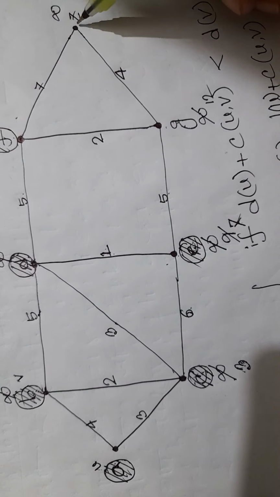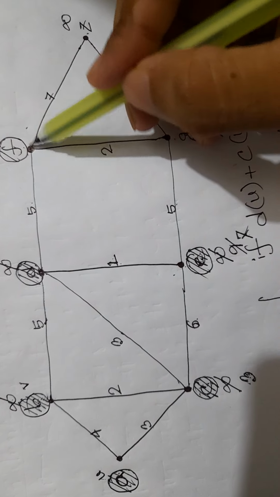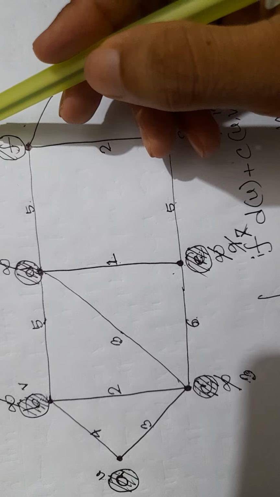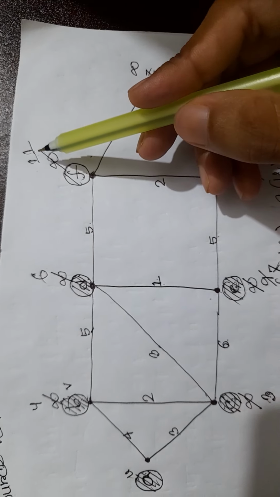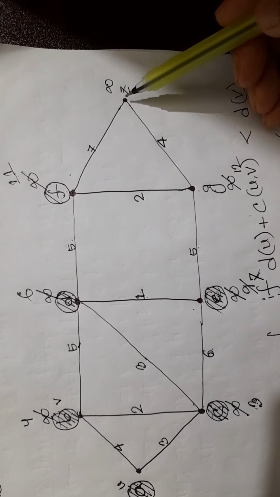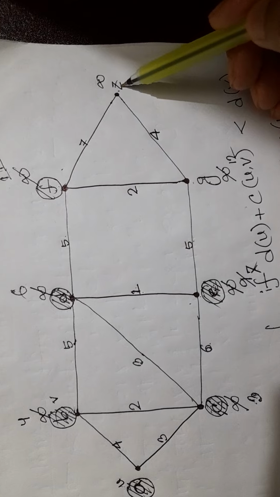Then we can go to Z. We can visit F to Z. The distance of F equals 11. The cost of F to Z equals 7.